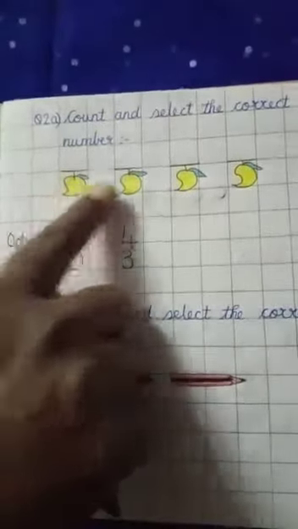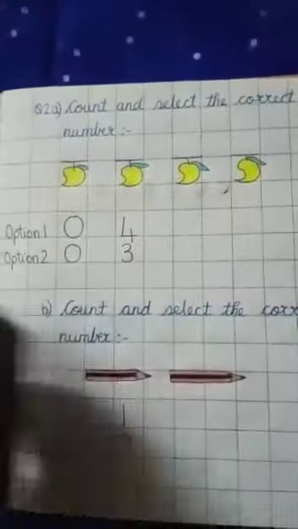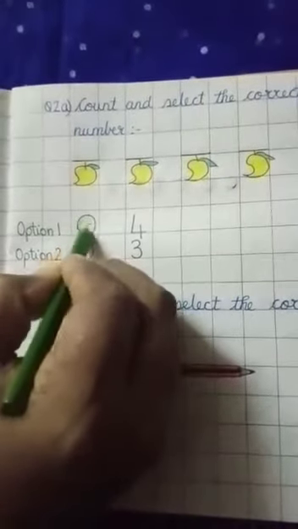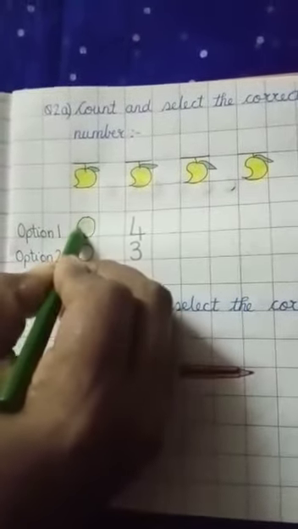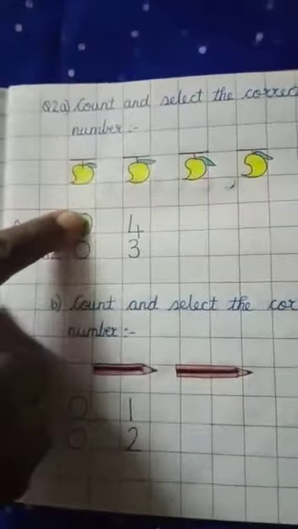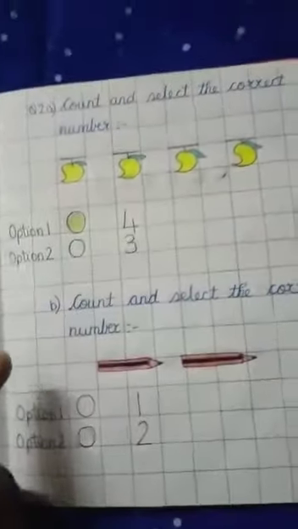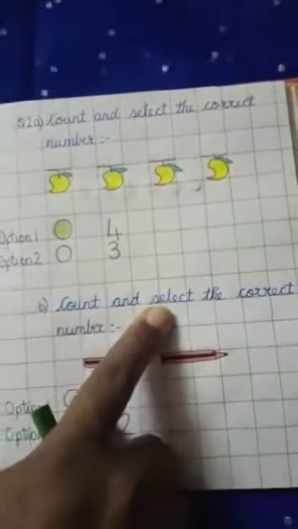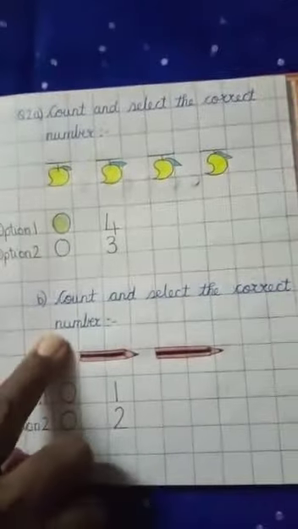So I counted 1, 2, 3, 4. Where is my number 4? The option 1. So I will color the option 1 on the phone. Okay, when you're answering your paper on Google Forms, you're going to click on option 1. Now let's look at the next example. Count and select the correct number.